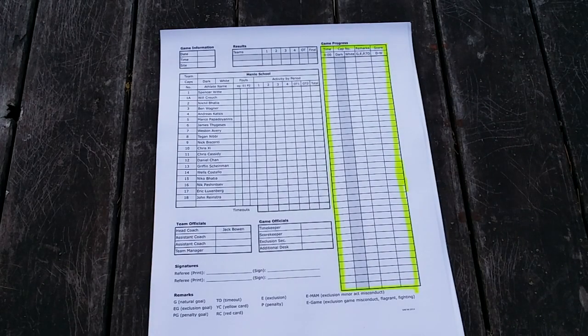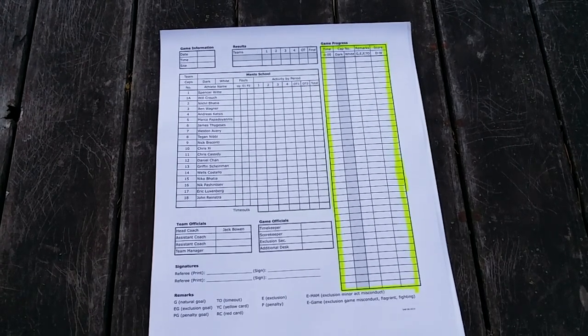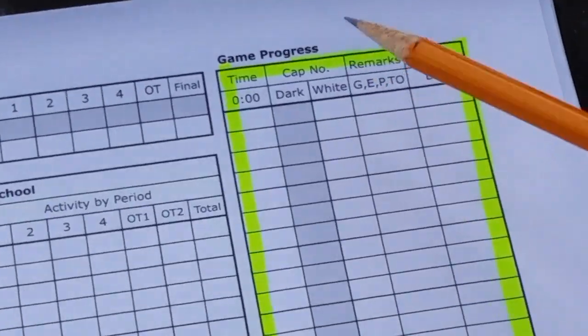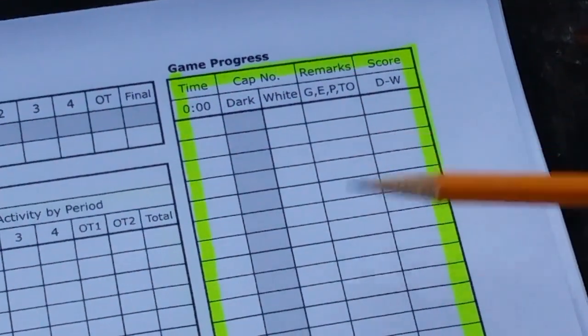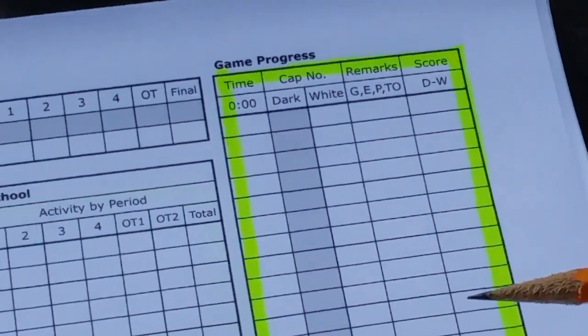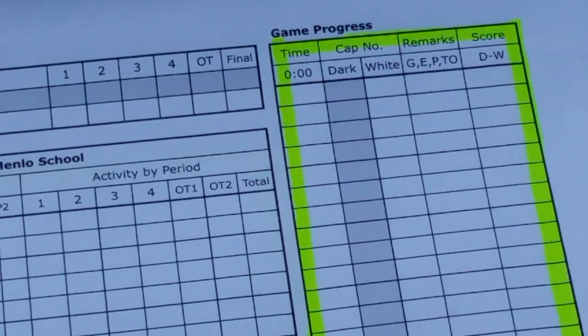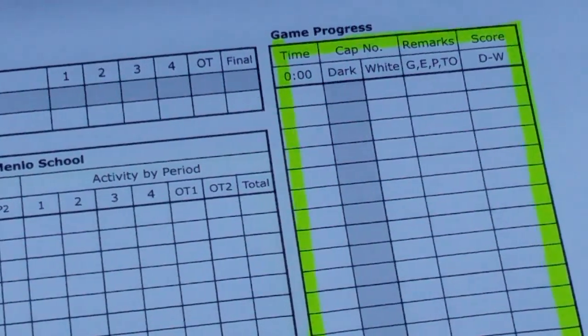Your job for running the books is to keep track of every main event that occurs during the course of the game. The most important part of the score sheet is the part under game progress. You can start on the Menlo sheet, and if needed, you can continue on to the other team's page. If you take a look at the bottom of the sheet, you will see the remarks you need to make.